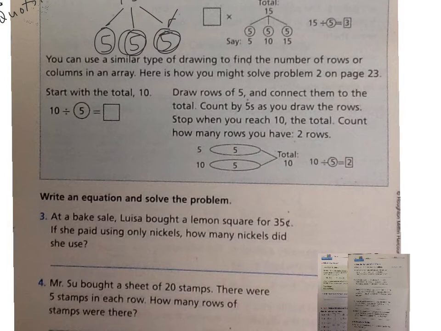The next one, we knew there were 10 because it said there were 10 photographs, and it was divided by 5. So you could just do 10, and then you would do 5, 10. So you'd have 2 groups of 5. That's another way to do division.